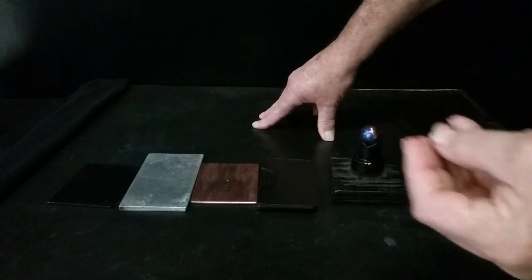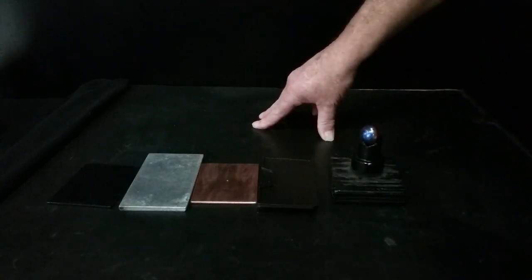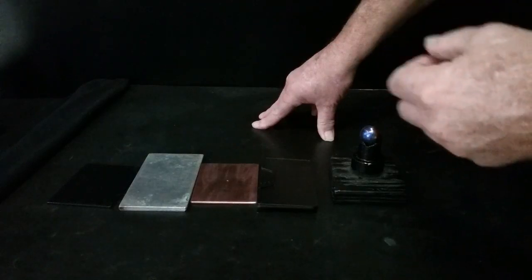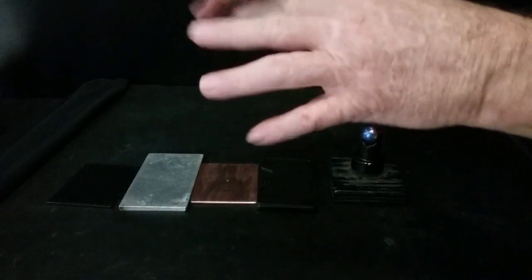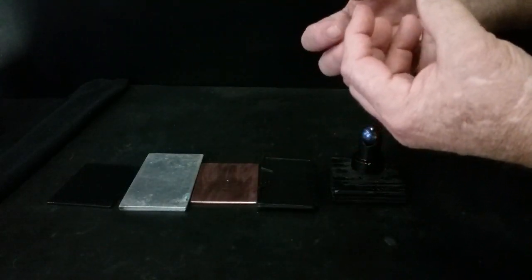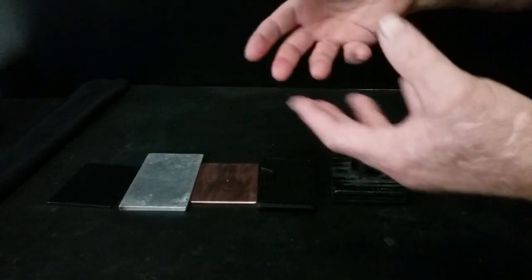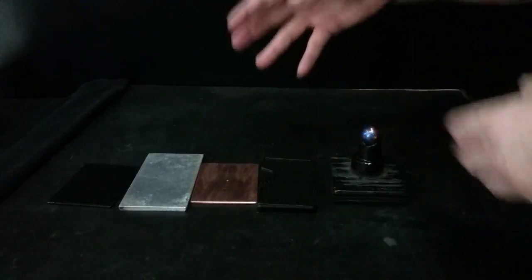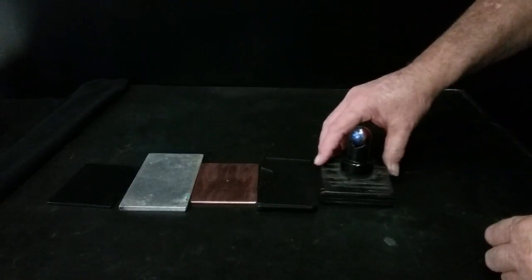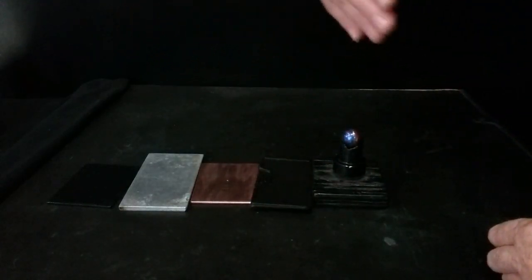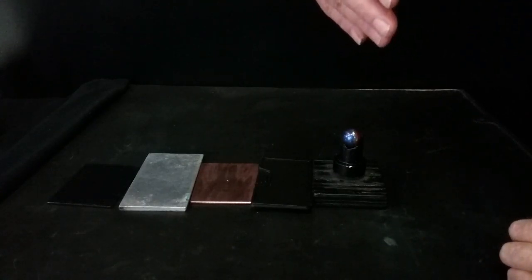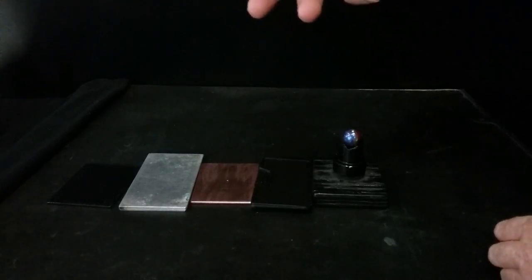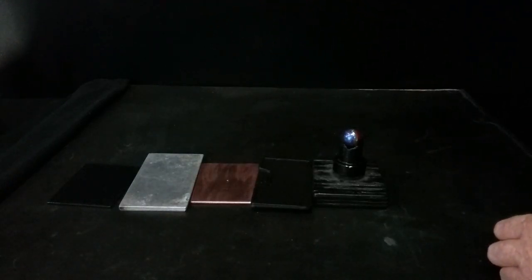Light, radio waves, gamma rays, microwaves, ultraviolet, all those electromagnetic waves, it takes mass to cause those to happen, whether it's hydrogen or ferrite or whatever, any element.